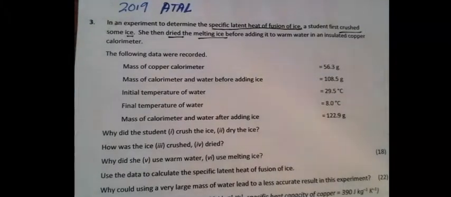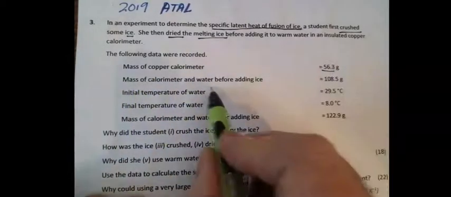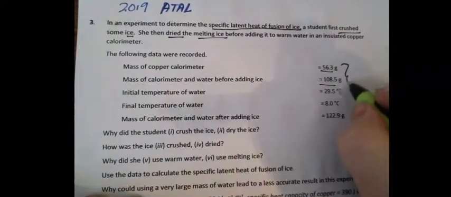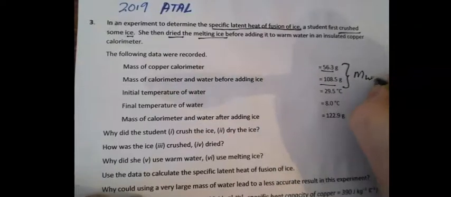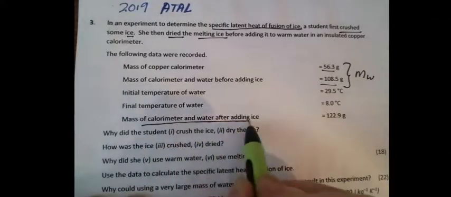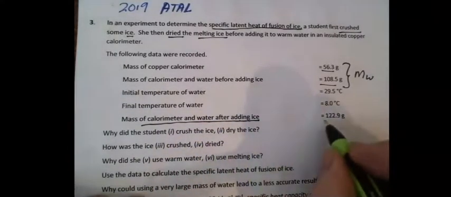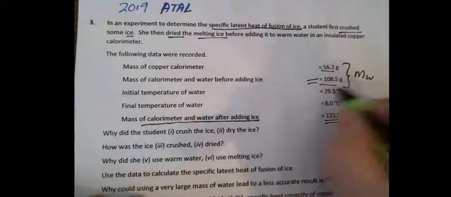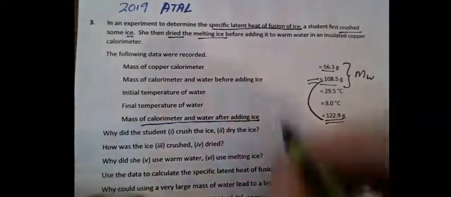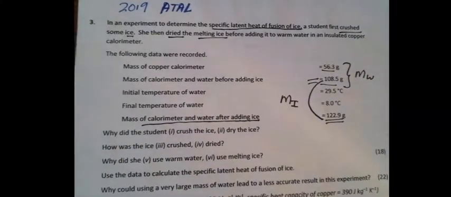Now at this stage I like to do a little bit of working out. We're given the mass of the calorimeter and the mass of calorimeter plus water. So by subtraction there we should be able to work out the mass of the water used. We're also given the mass of the calorimeter and warm water after adding ice, so that includes the melting ice. So using these values, if we subtract them, we should end up with the mass of the ice used. That's 2 important values, and that's all the mass values we actually need in our equation.